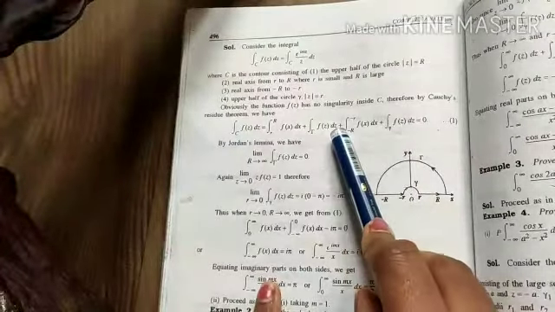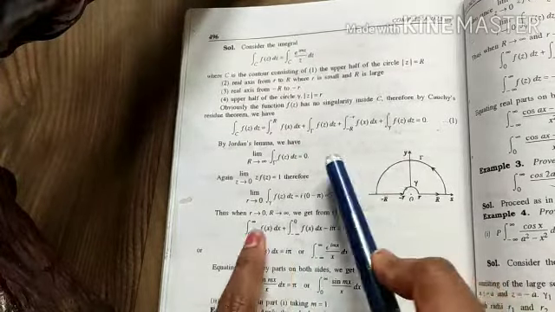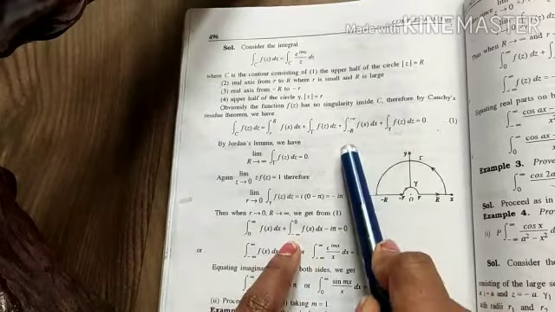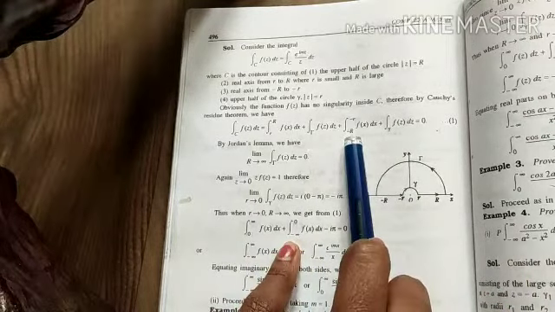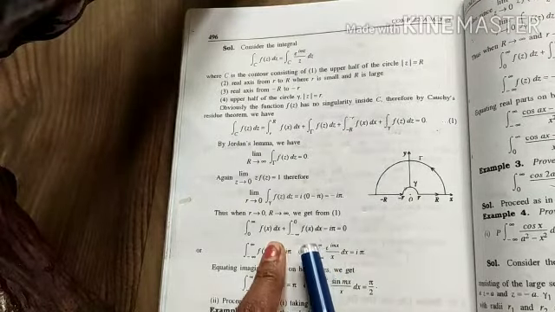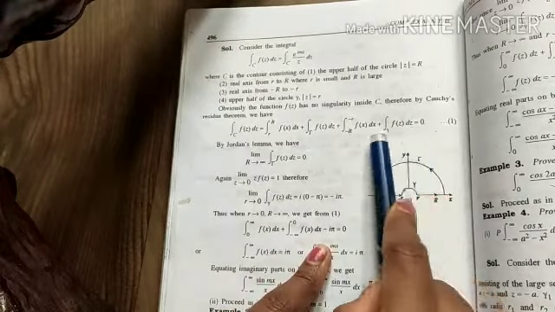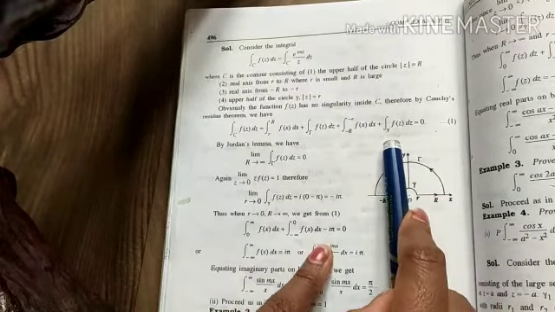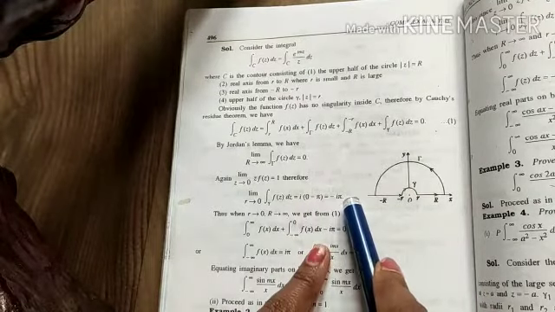That is, integration over capital gamma f of z dz becomes 0. Therefore, neglect that one, and the next one is integration from minus capital R to minus small r. Since capital R is minus infinity, therefore minus infinity to 0 f of x dx, and finally the last value, that is the smaller semicircular region, integration over gamma f of z dz is nothing but minus I into pi.